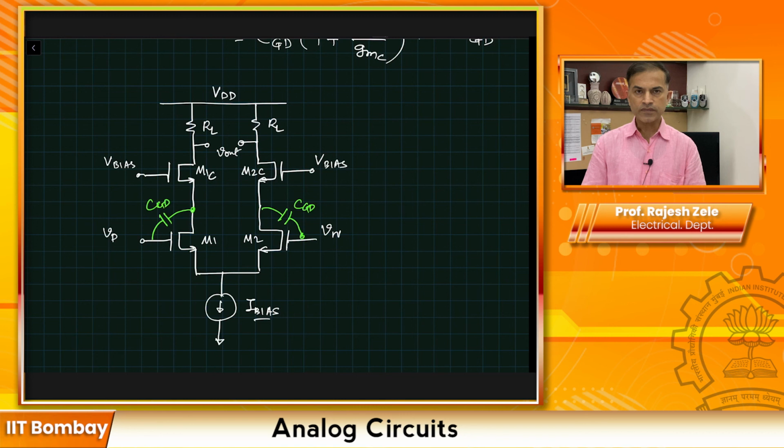The gain from the input to the intermediate node is only minus 1, because looking up we see something like a GM node, and looking down we have R out of M1, so GMC will dominate, as a result of which we have a gain of minus 1. So this is the cascoded differential pair, where you can eliminate the Miller effect using cascode transistors.